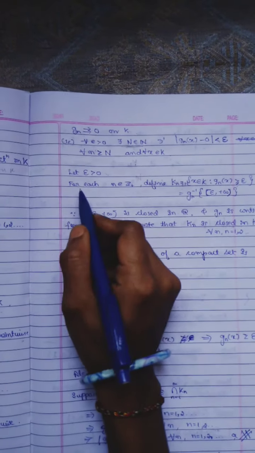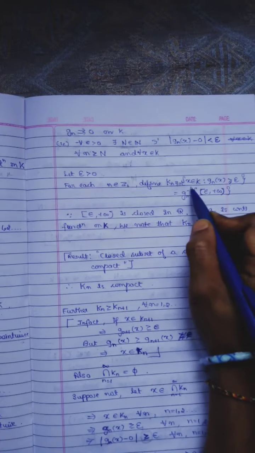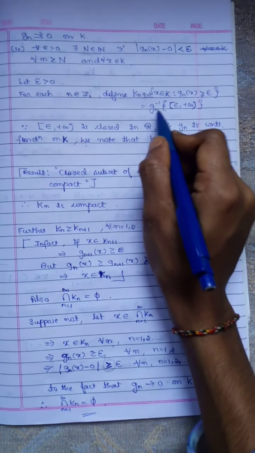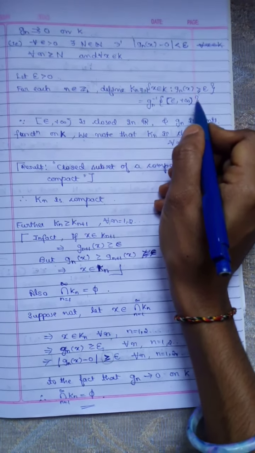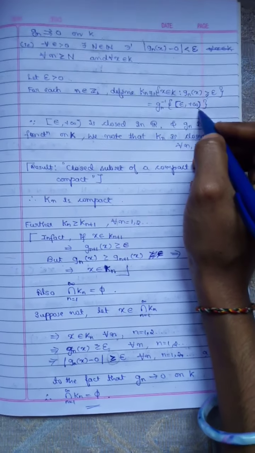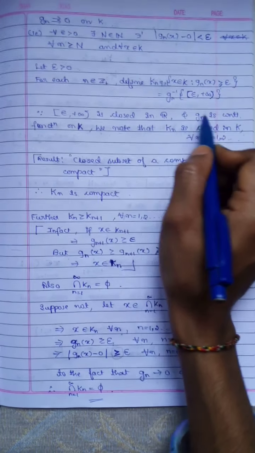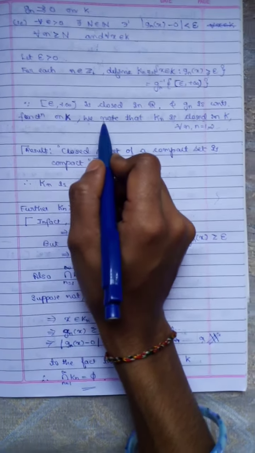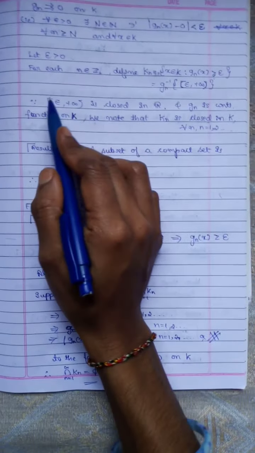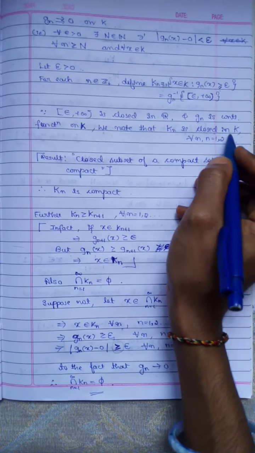So let us define, for each n belongs to Z plus, Kn is equal to the set of x belongs to K such that Gn of x is greater than or equal to epsilon. This is equal to Gn inverse of the set epsilon to plus infinity. Here Gn of x is greater than or equal to epsilon, therefore x belongs to the set epsilon to plus infinity. Since the set epsilon to plus infinity is closed in R and Gn is a continuous function on K, we note that Kn is a closed subset of K for every n.